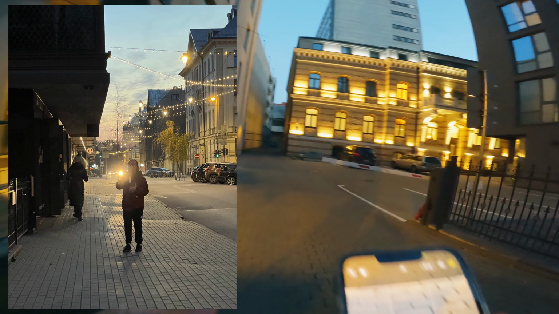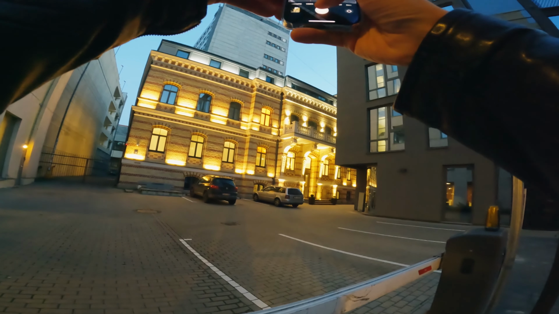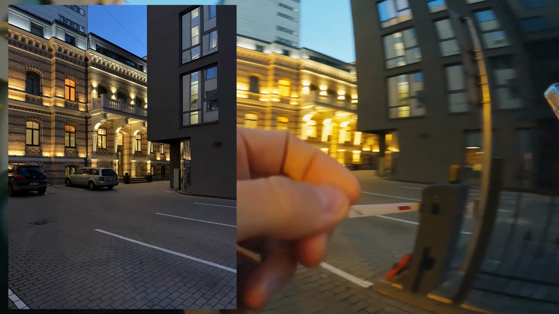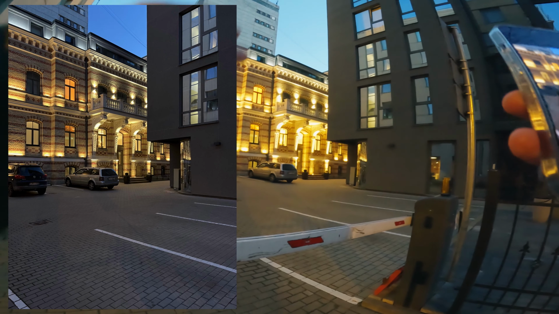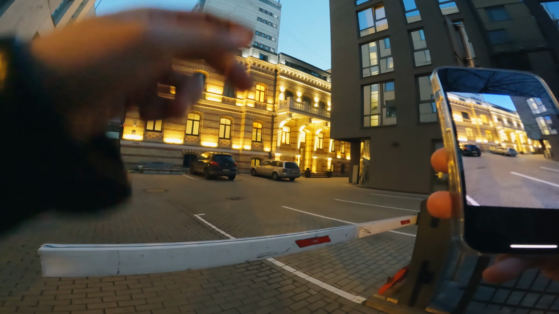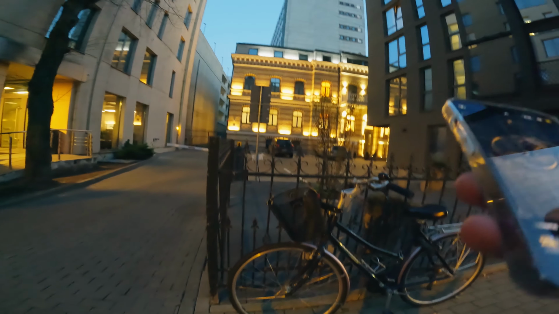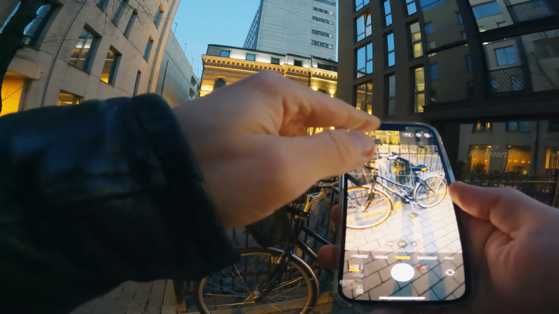Some guys in Halloween costume, and another dark shot on the wide angle. Just like that. As you can see, the wall is very dark. Then this building has lighting and the sky is a bit blue still. Now here's a bicycle, maybe night mode will trigger. Yes, as you can see, 1 second is on.